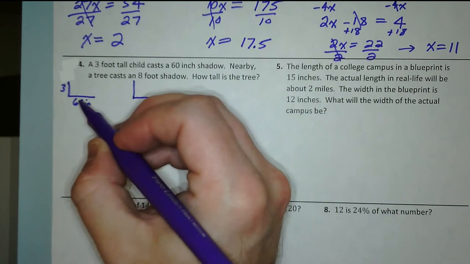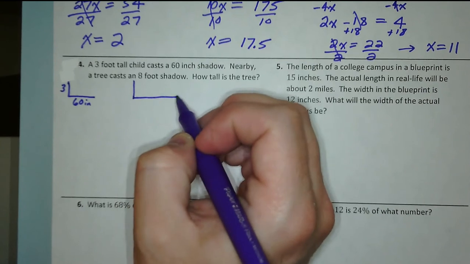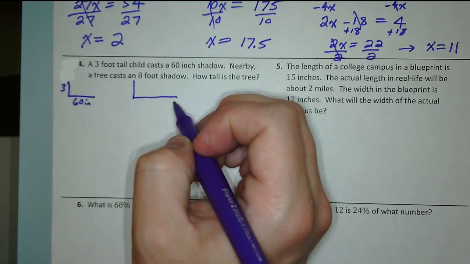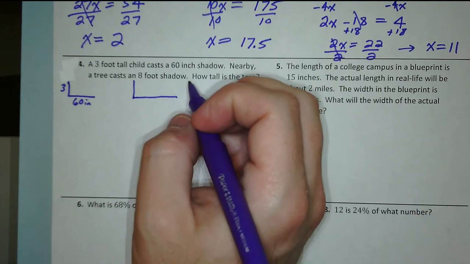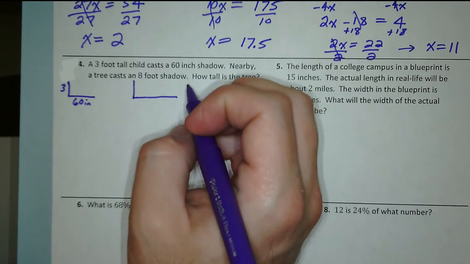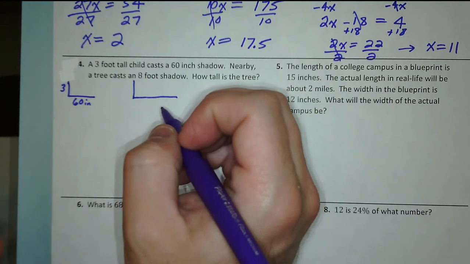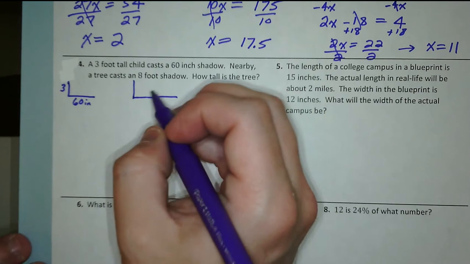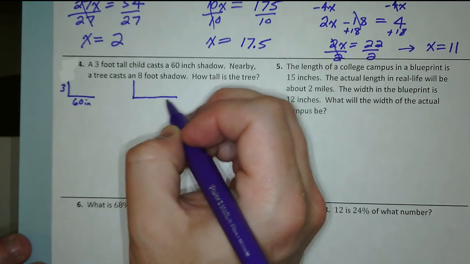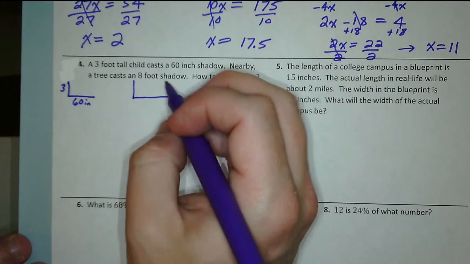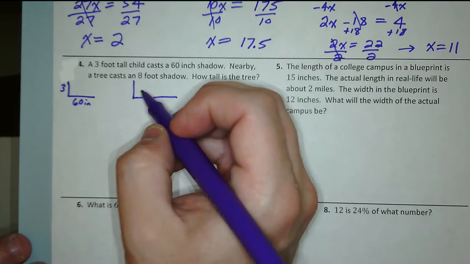This shadow is in inches. This shadow is in feet. Just to be safe, let's make all of this in inches. I'm pretty sure it would work if we only made 8 feet into inches, but let's turn this all into inches.